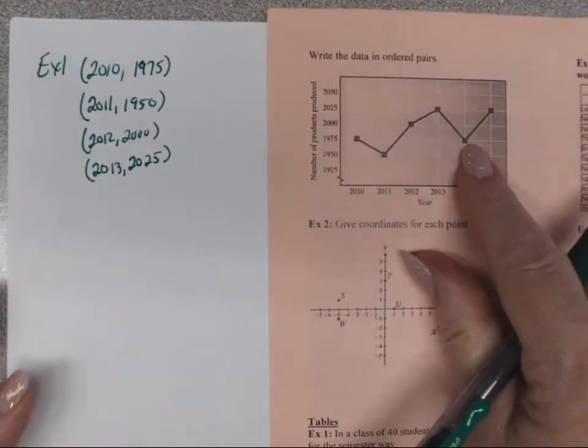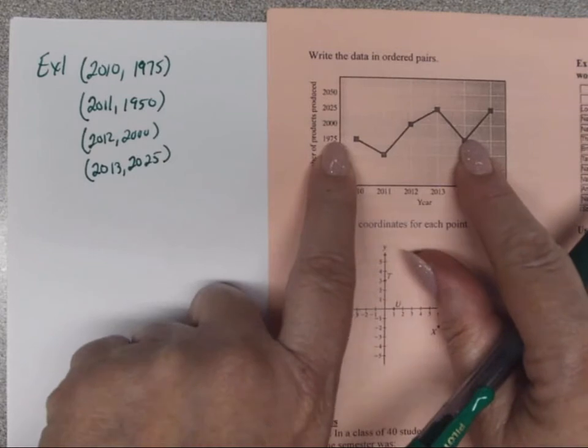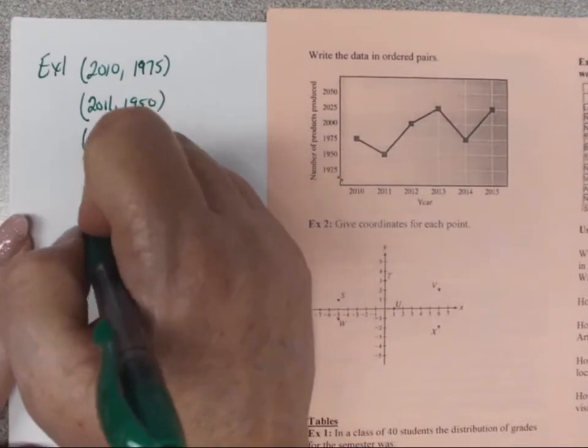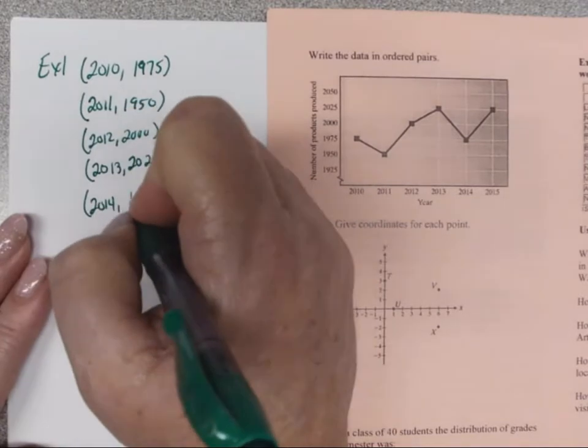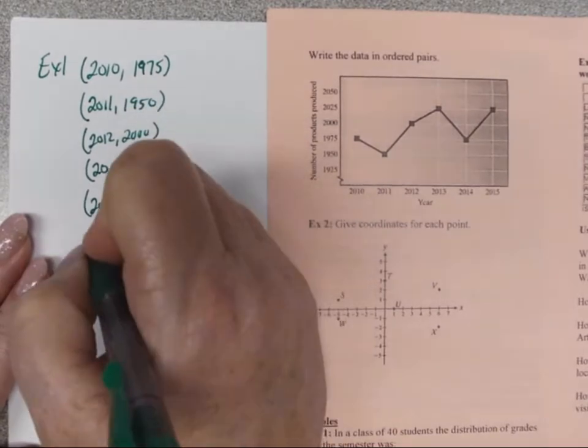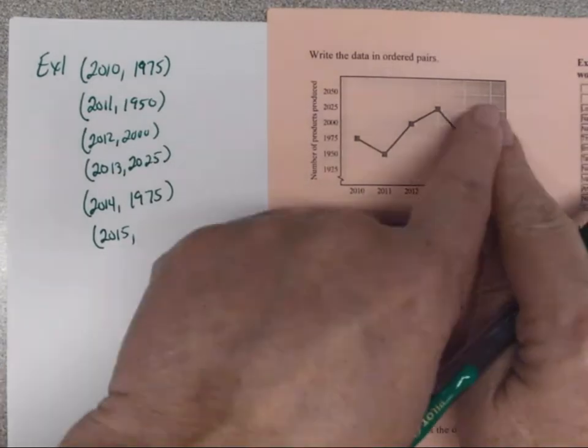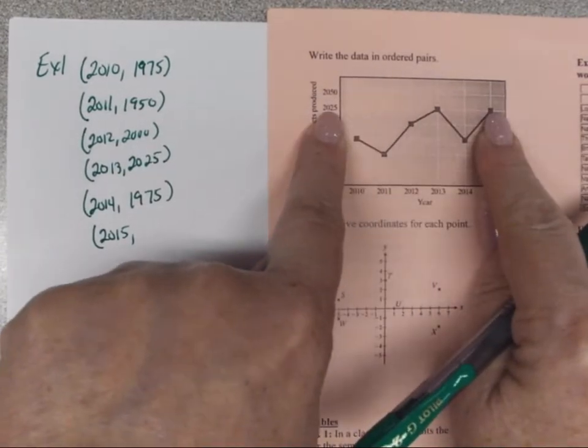For 2014, it is again at 1975. And for 2015, it comes straight over to 2025.